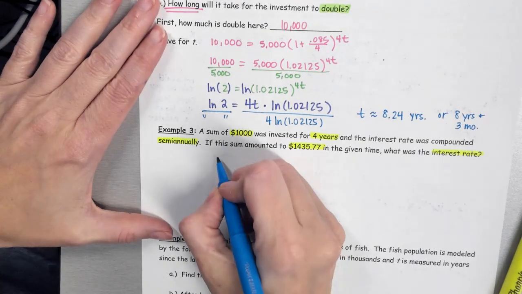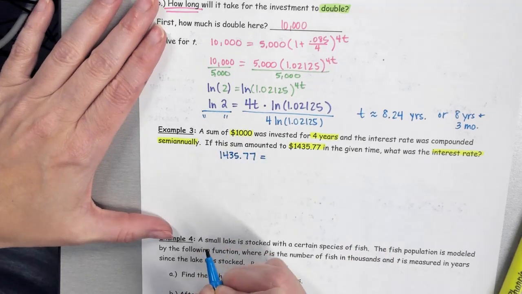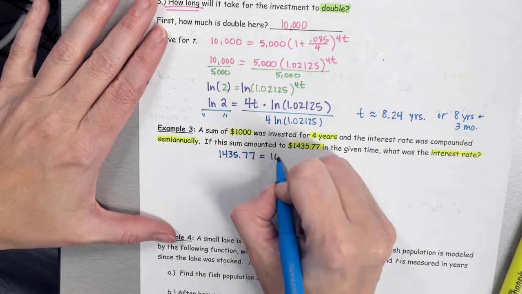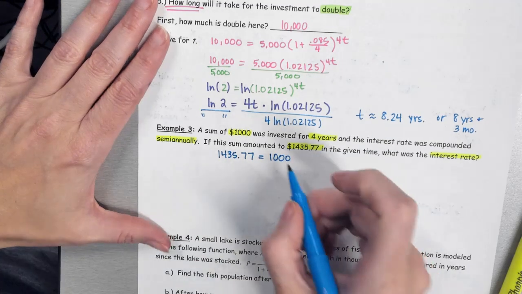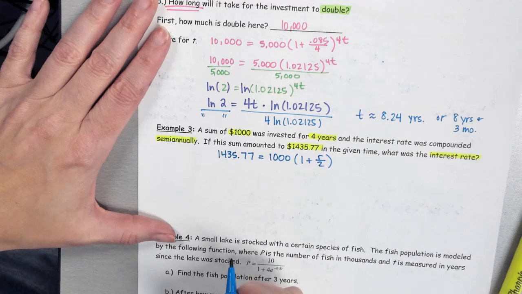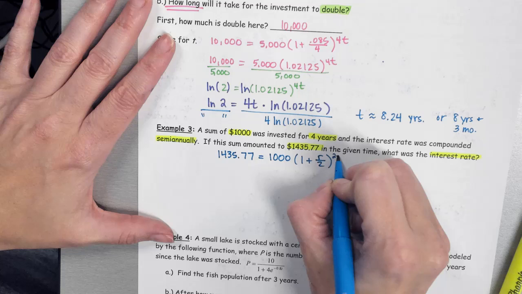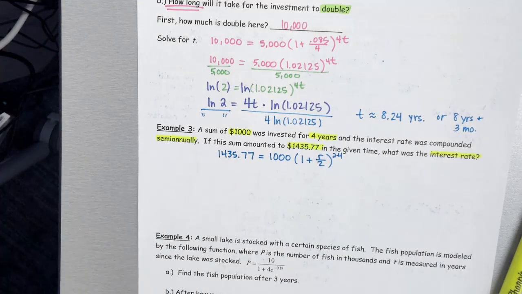So the final amount is the $1,435.77. Okay, and then you have the 1,000, 1 plus r over 2, and then it'll be 2 times 4, so you can simplify that to 8 right away, or you can do it in your next step.